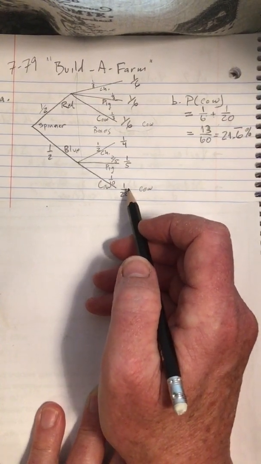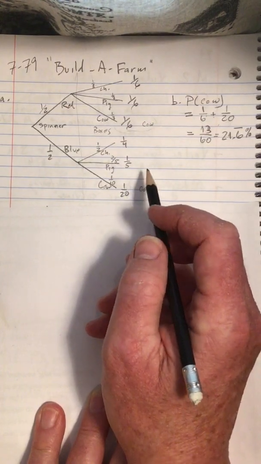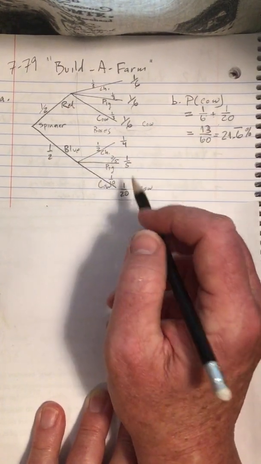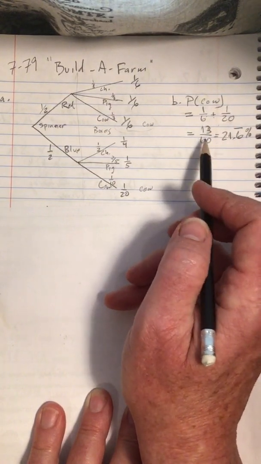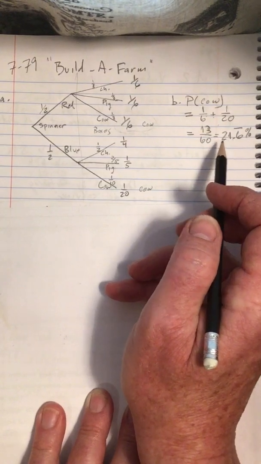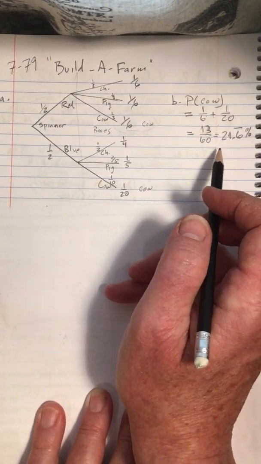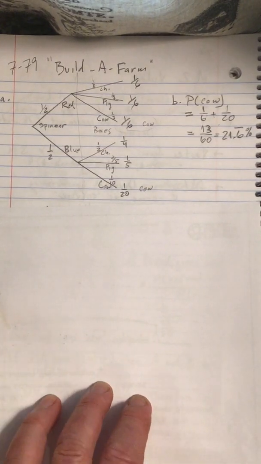For the probability of a cow, since you can get one either way, from red or from blue, what we're going to do is add those probabilities together. So 1/6 plus 1/20th, here's the little bit of work for that, and it's about 21.6 repeating, 21 2/3%, or as a fraction, 13/60. That's the probability of getting a cow.